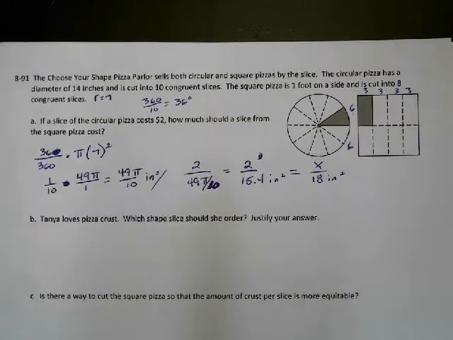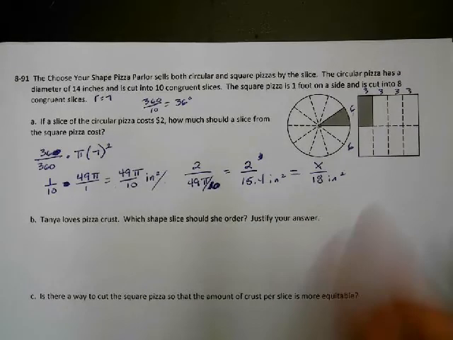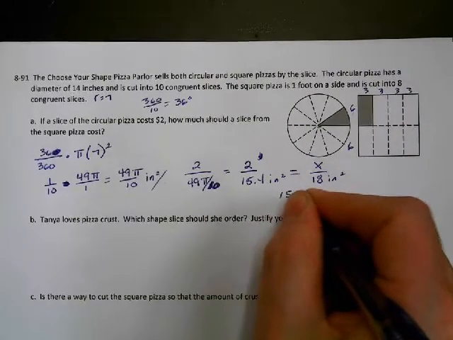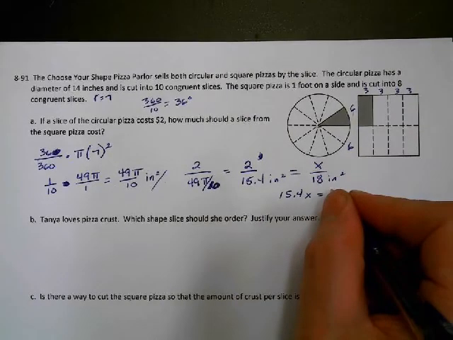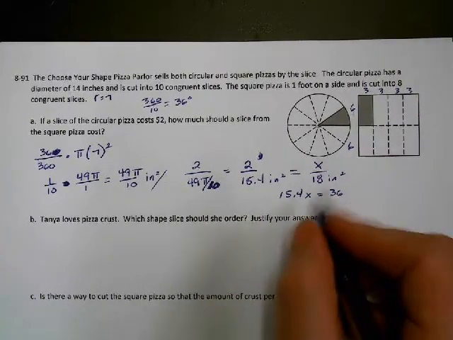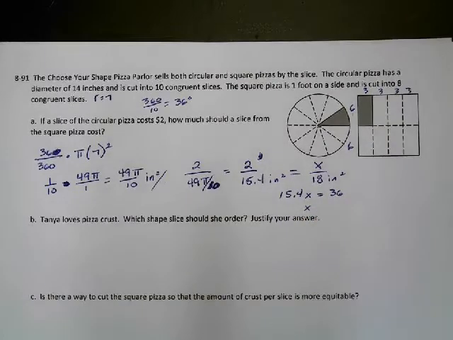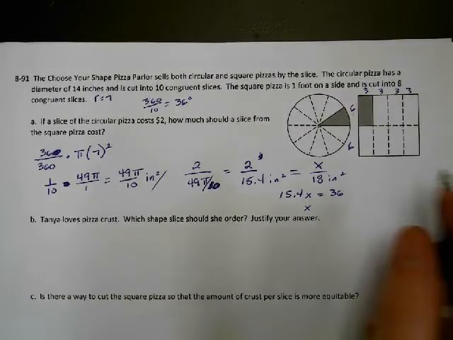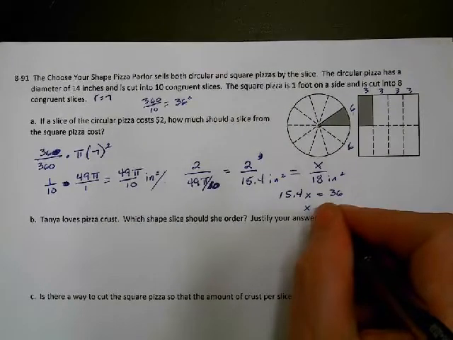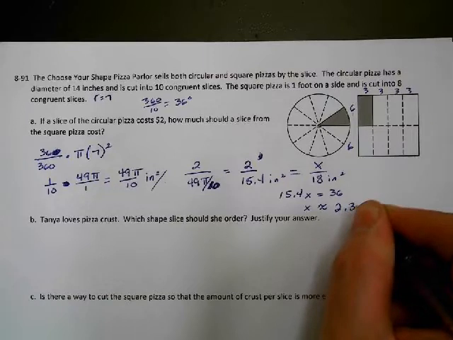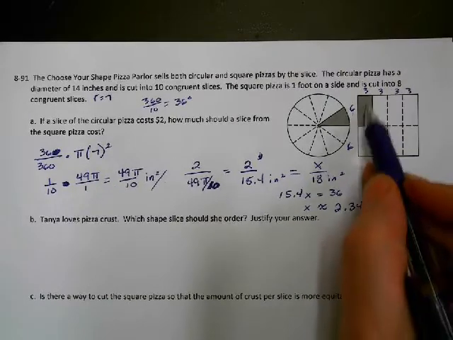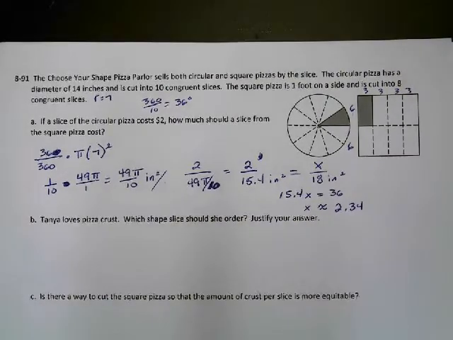So we get 15.4x equals 2 times 18 is 36. Divide both sides by 15.4. So you get 36 divided by 15.4. It comes out to $2.34 is approximately what I should charge for those pizzas. Because we're getting slightly more area in this type of pizza, so it would cost more than $2. It would cost $2.34.